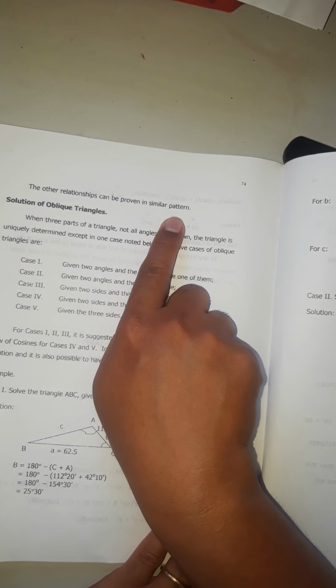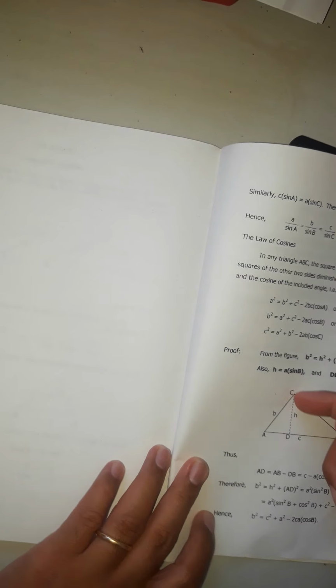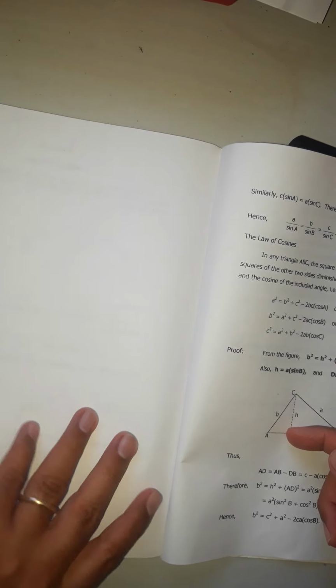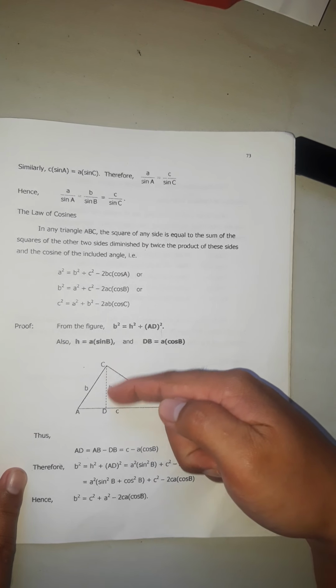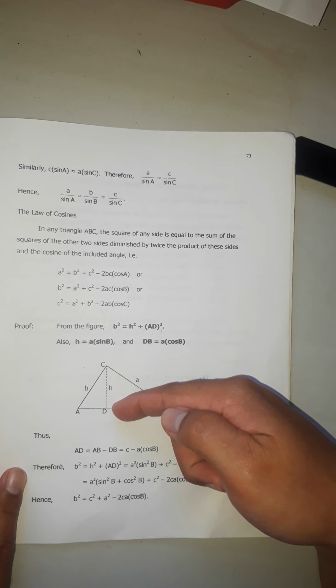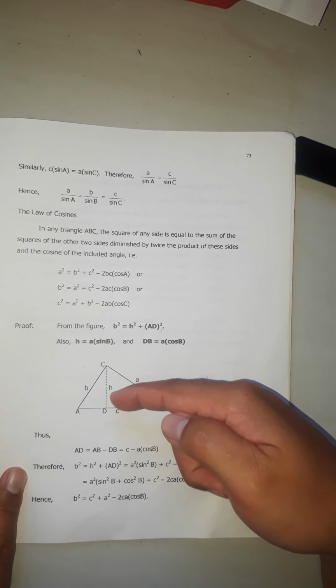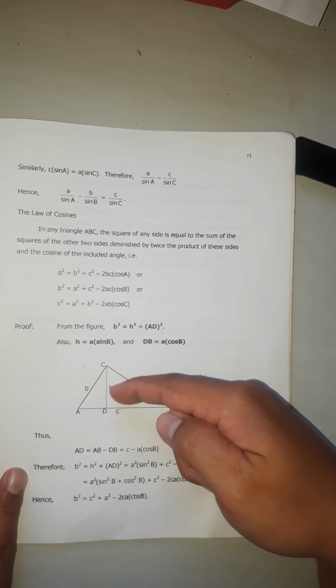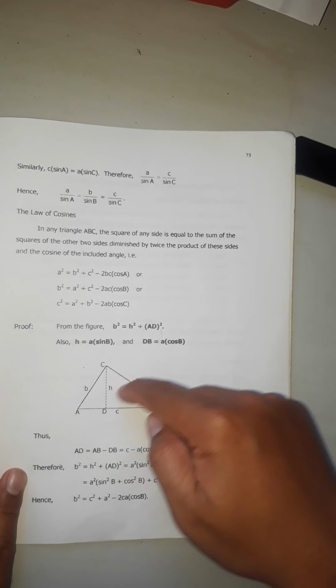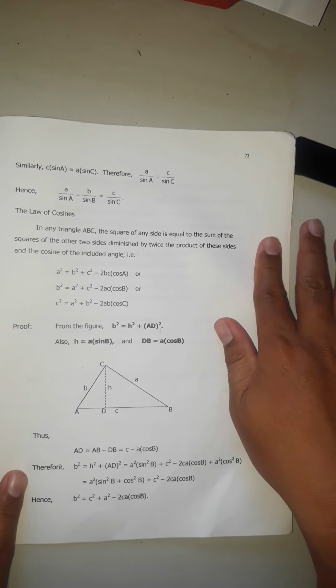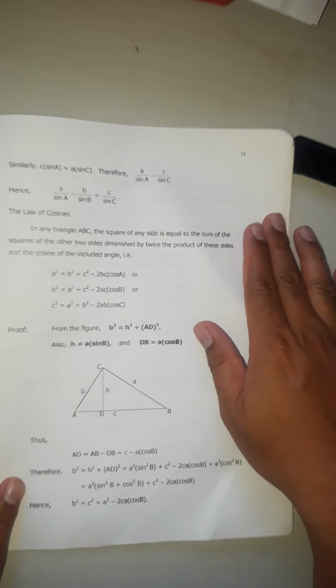The same is proved for the other one. The other relationships can be proven in a similar pattern. Here it is different, since you make the perpendicular drop elsewhere. Here you can solve for B, and using the same equation you can solve for A in this particular case. To get C, you make a perpendicular drop there, so that you can use angle C.